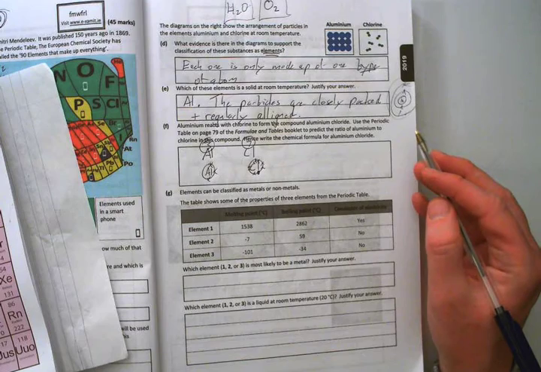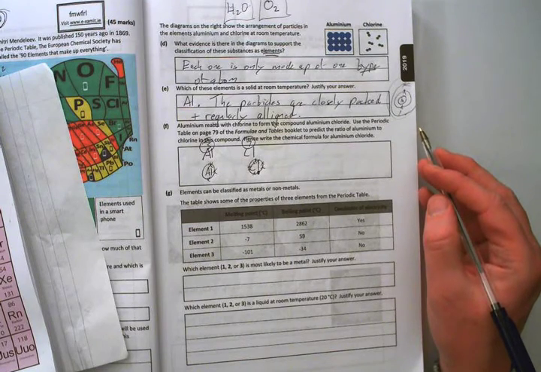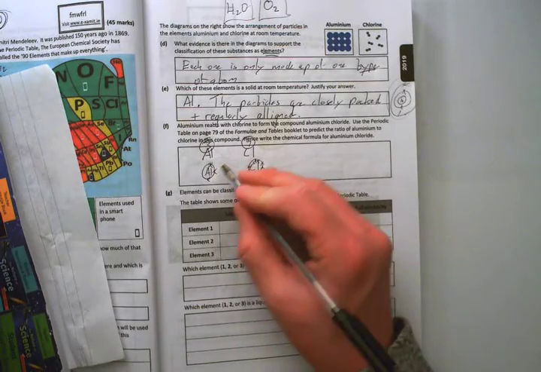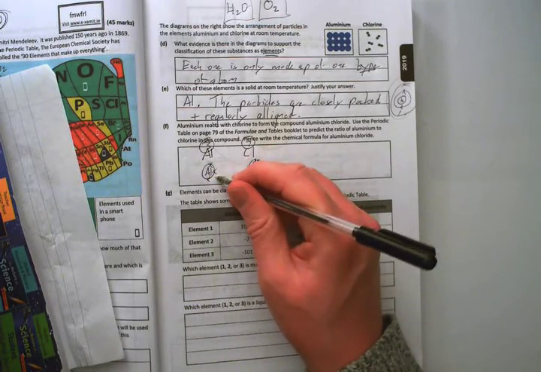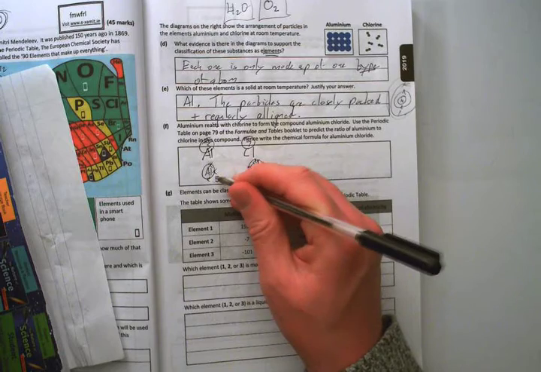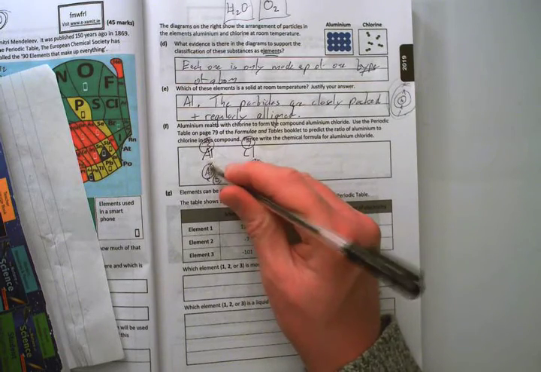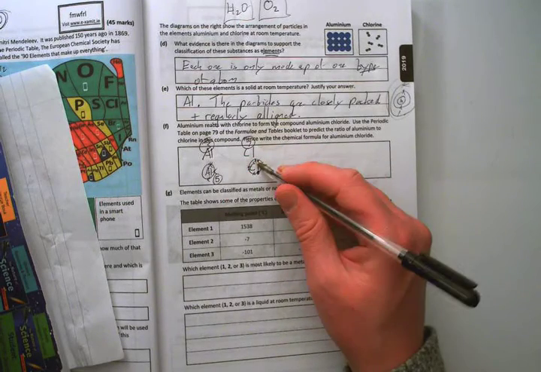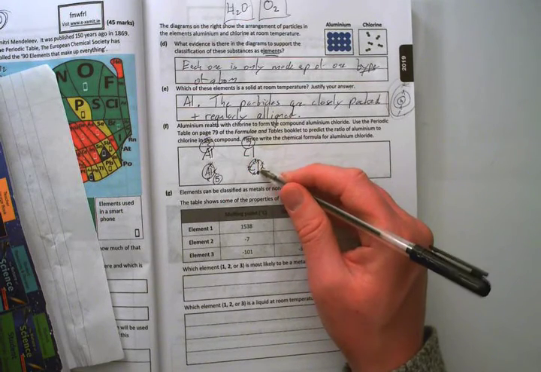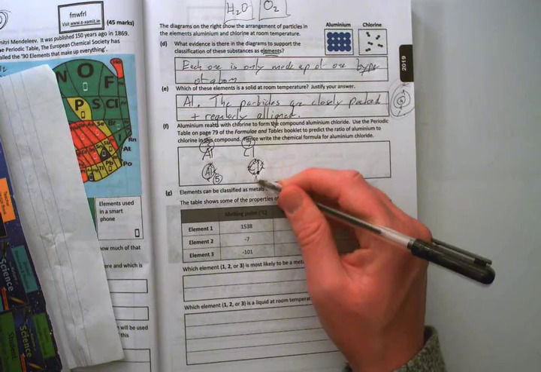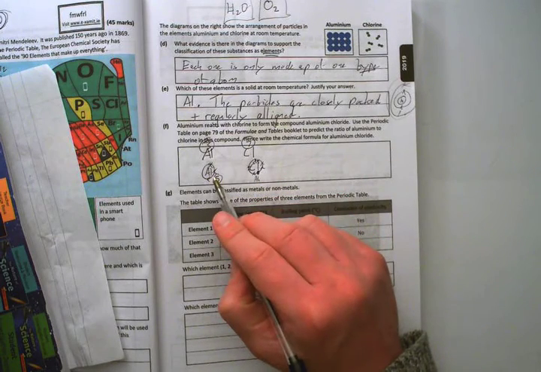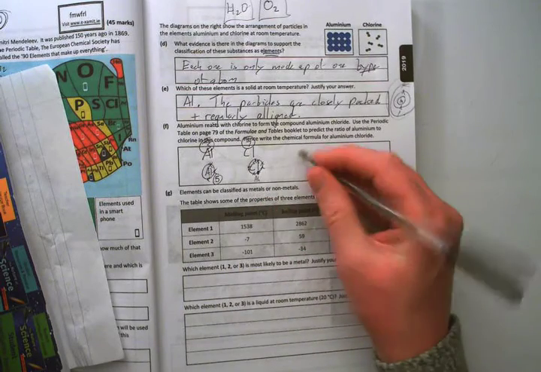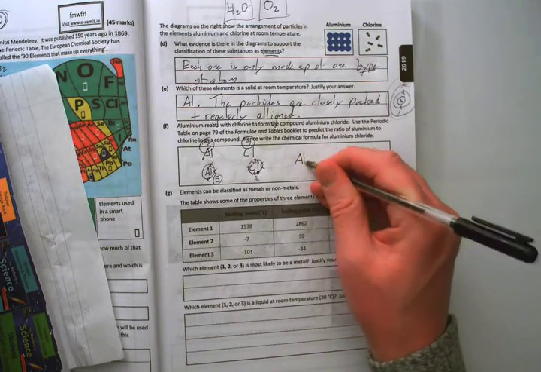So I think each aluminium atom, if I'm getting this right, needs to get 5 extra electrons from somewhere to get a full outer shell. Whereas chlorine needs to get 1 extra electron from somewhere. So I think that for every aluminium, you're going to need 5 chlorines. Just make sure this makes sense in my brain.